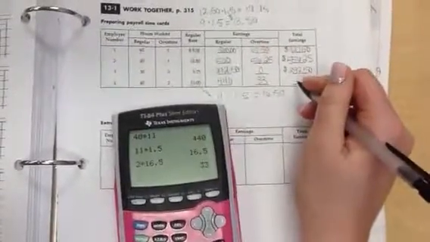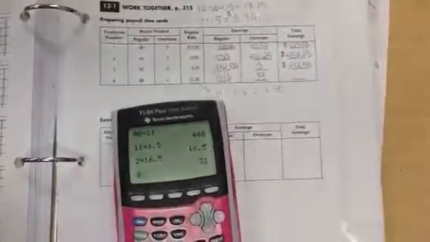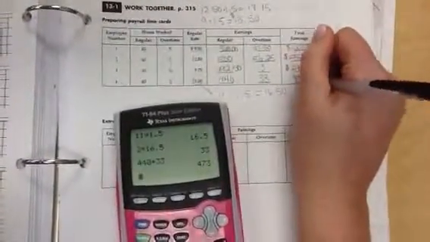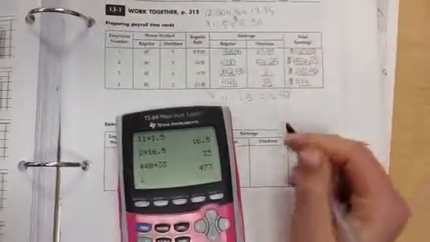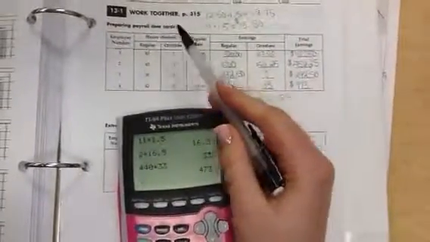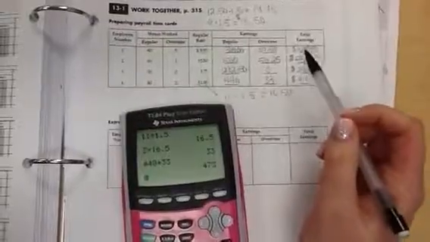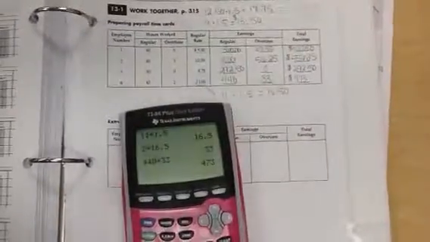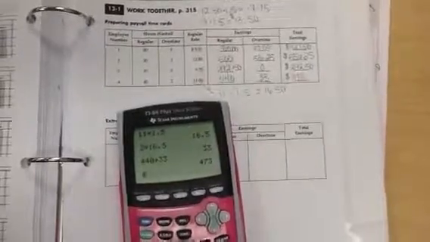Employee 4's total earnings are found by adding their regular to their overtime. They made $473 in total earnings. That is how you prepare a payroll time card when overtime rates are 1.5 times. You now should work on the next step in your checklist.